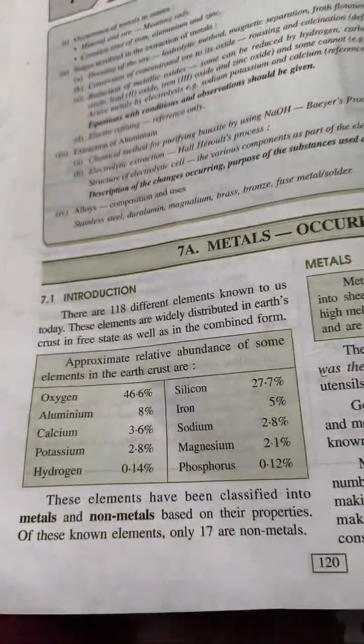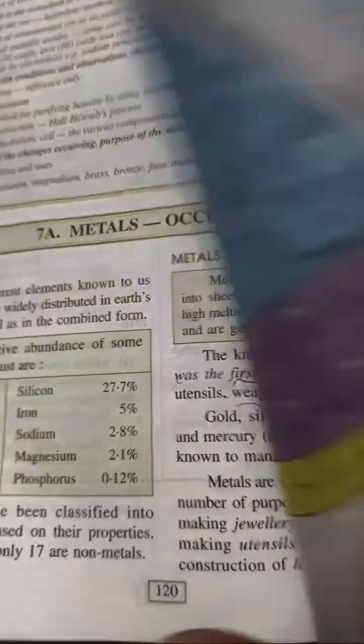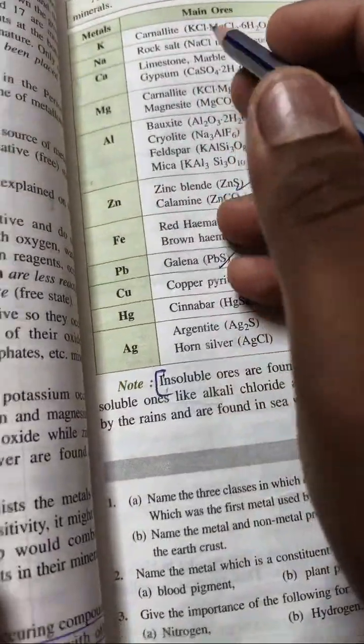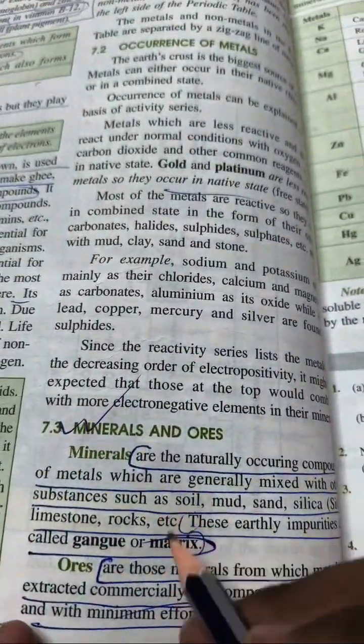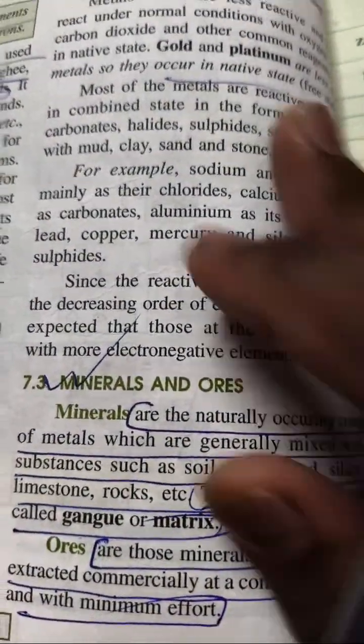Metallurgy: the first metal used by man is copper. Zinc blende, carnallite, flux. What are minerals, ore, flux?